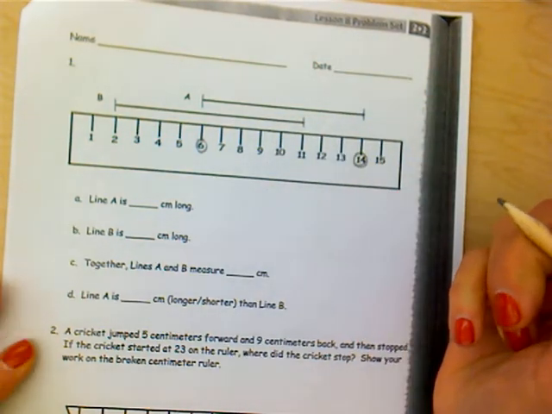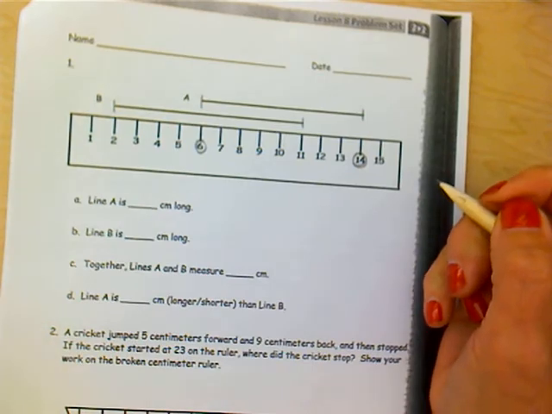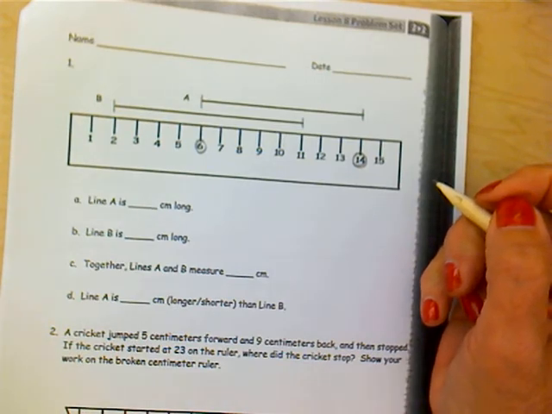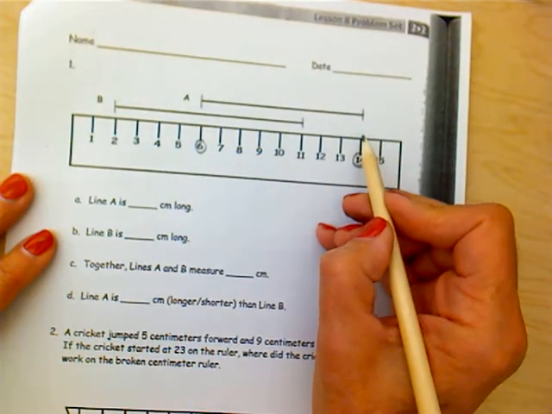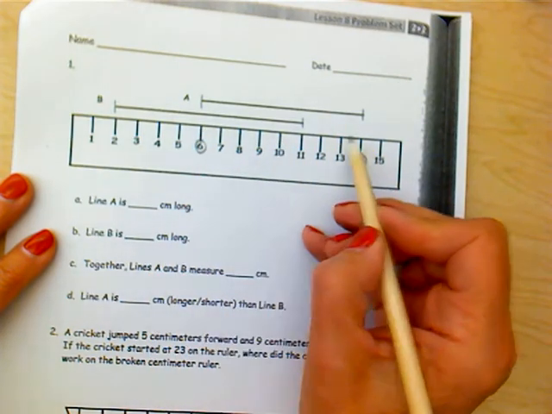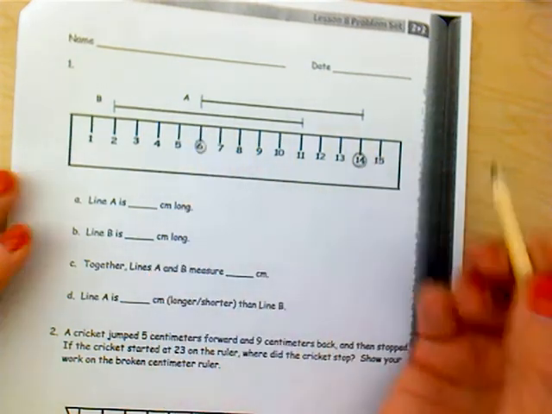Now there's a couple of ways that you could figure this out. We're going to start with the easy way first. All right, so I have to think about how many centimeters are there between 14 centimeters and 6 centimeters.